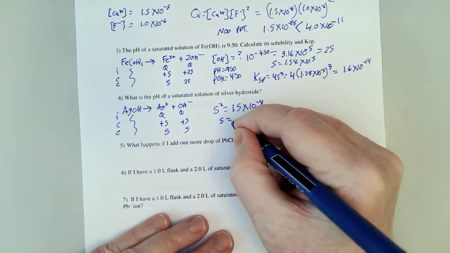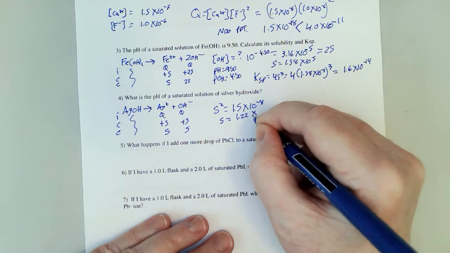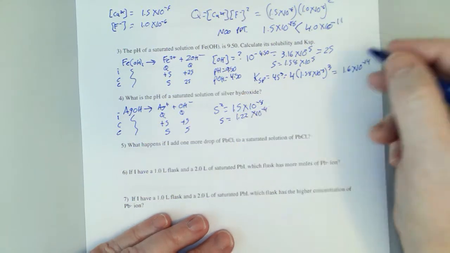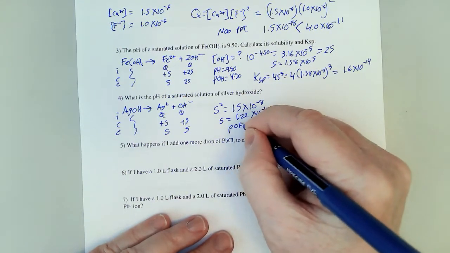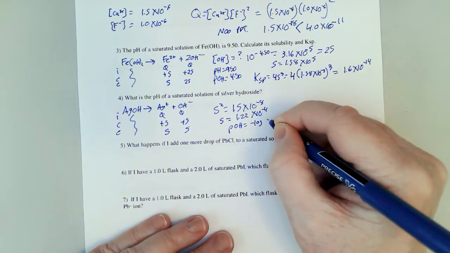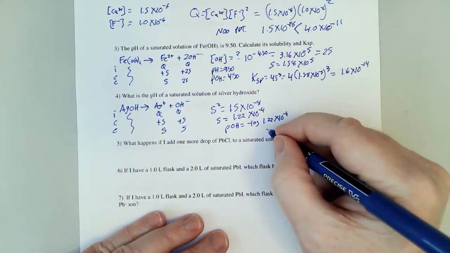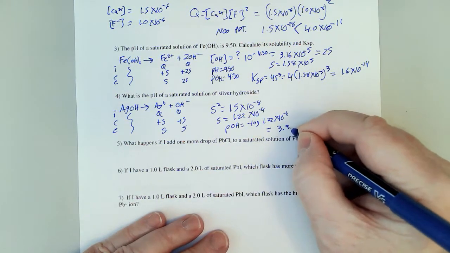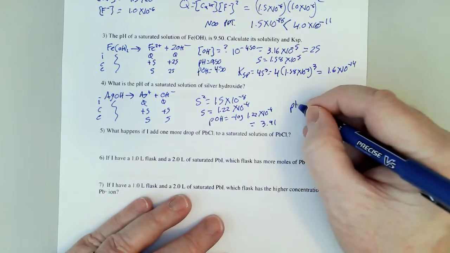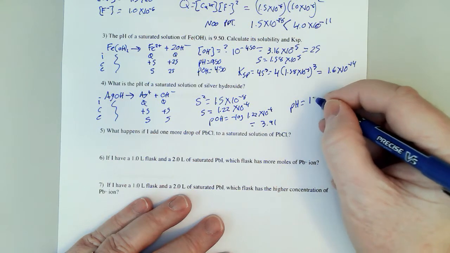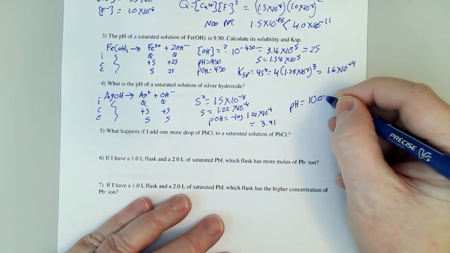So S equals 1.22 times 10 to the negative 4th. So the pOH is the negative log of 1.22 times 10 to the negative 4th, and that equals 3.91. So then the pH is 10.09.